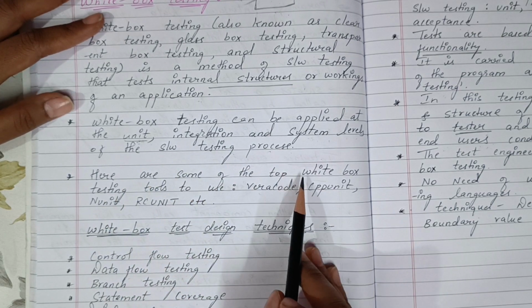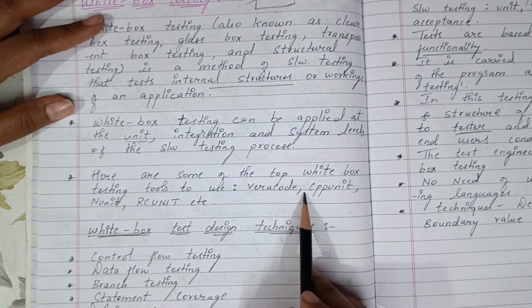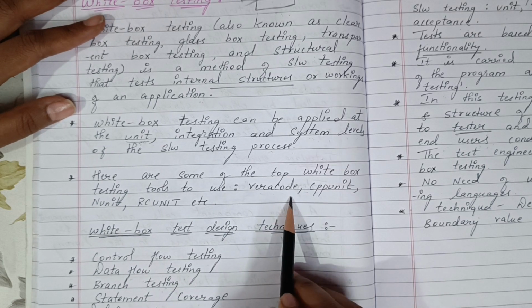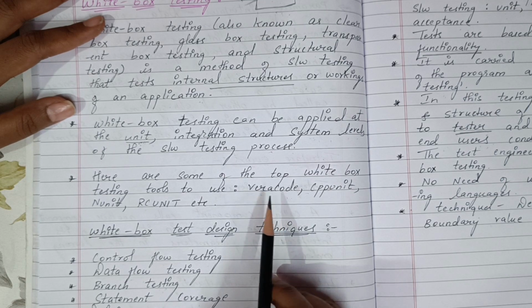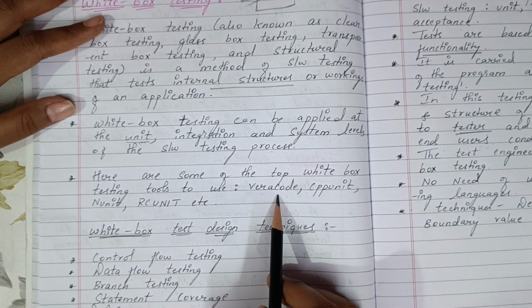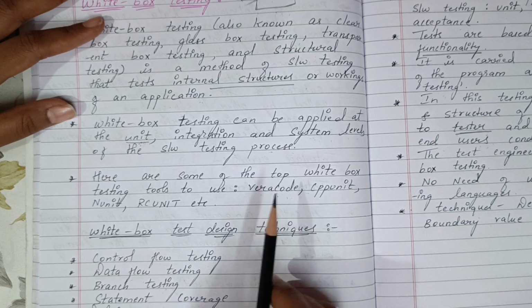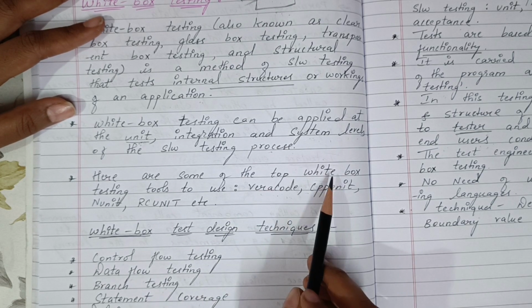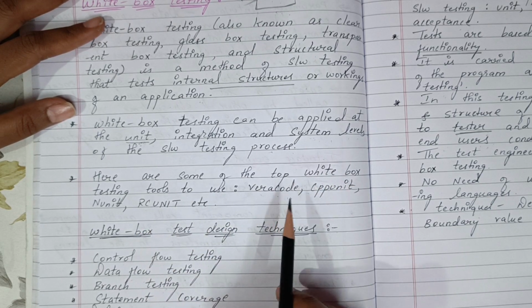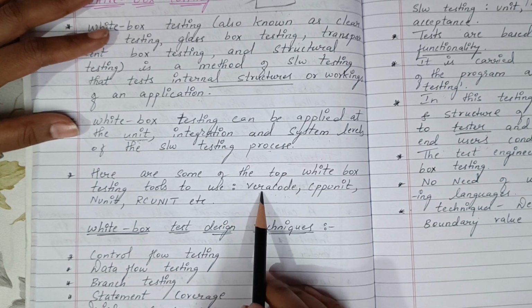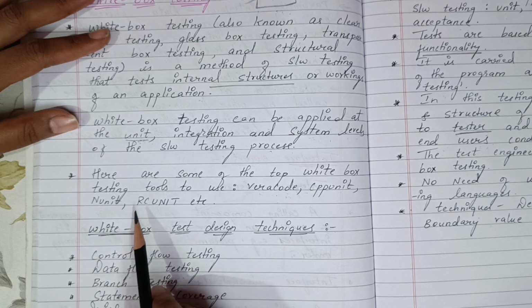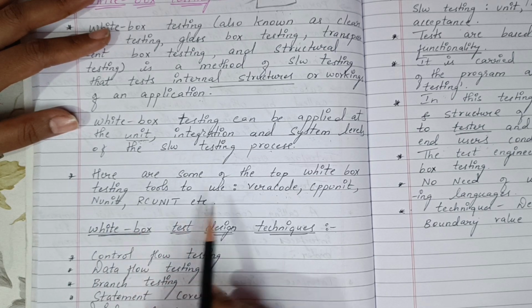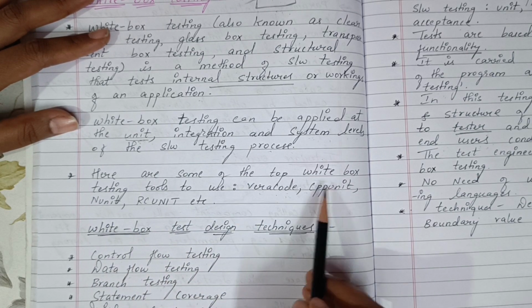Here are some of the top white box testing tools. There are some white box testing tools you need to know when you go for software testing jobs. You need to learn this, because it will be helpful for you when you go for software testing jobs. A few of them are Veracode, CPPUnit, NUnit, and so on. These are some of the white box testing tools.